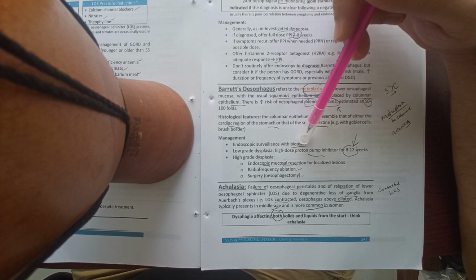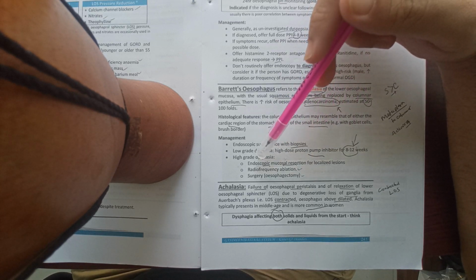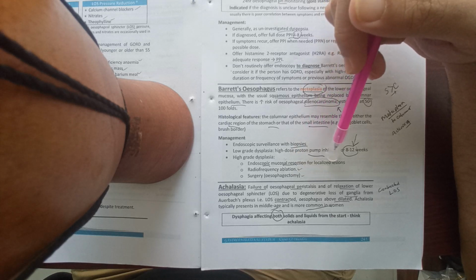Low-grade dysplasia: high-dose PPI for 8 to 12 weeks. High-grade dysplasia: endoscopic mucosal resection for a local lesion; radiofrequency ablation or surgery can be given.